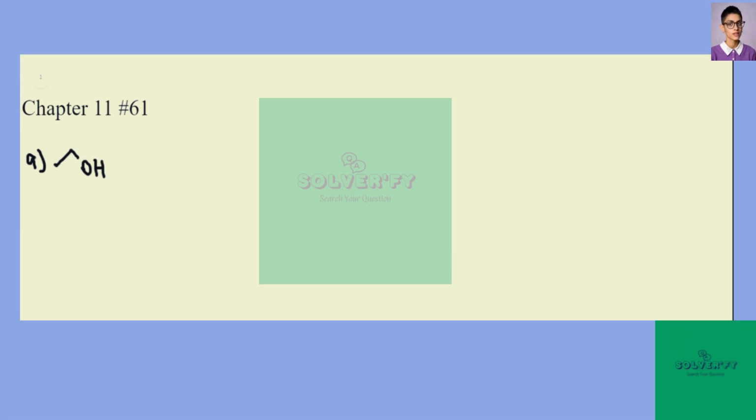This is the answer to chapter 11, problem number 61. This problem says devise a synthesis of each compound from ethanol as the only organic starting material. And we're told we can use any other reagents that we need. And so for A, we are trying to get to this alkyne alcohol. And so we're going to have to build a carbon chain and install functional groups at the proper locations.